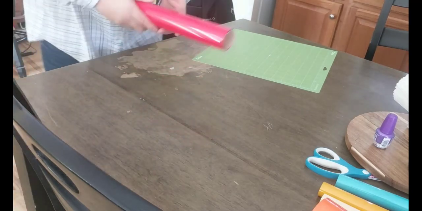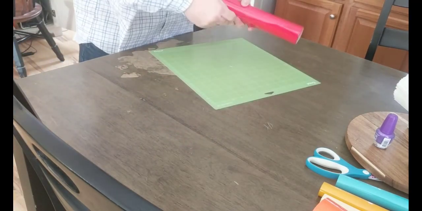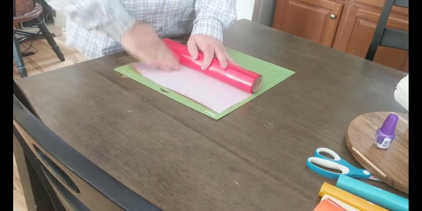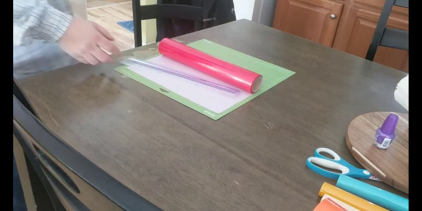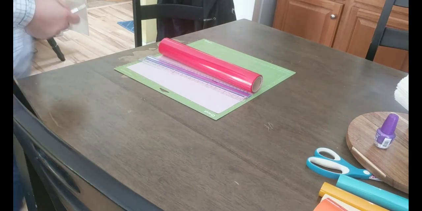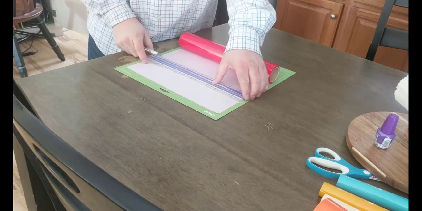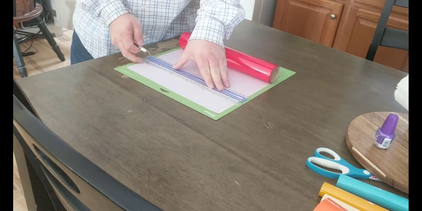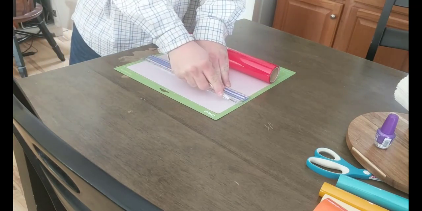The one thing you want to keep in mind is exactly how much of it you need. So, okay. You always need your knife and a ruler. And it's a little bit lower than 2 inches, so we're going to go 2.5.